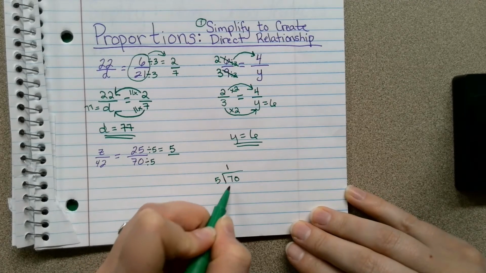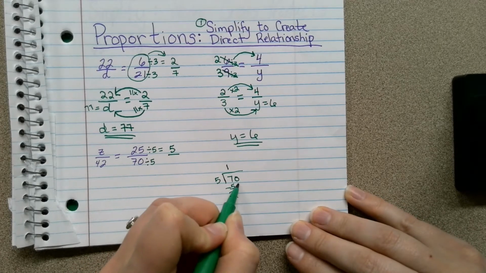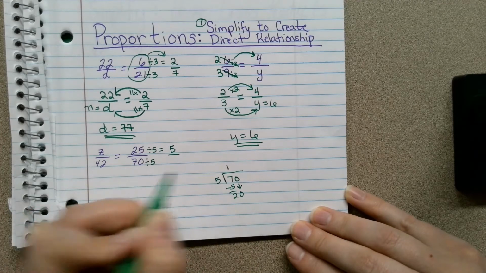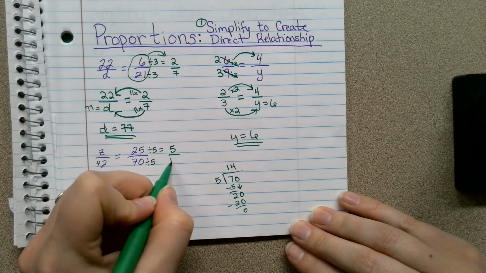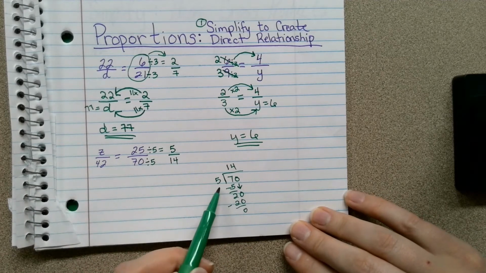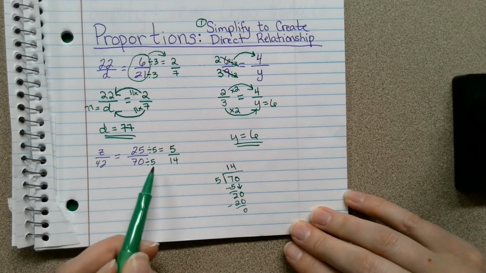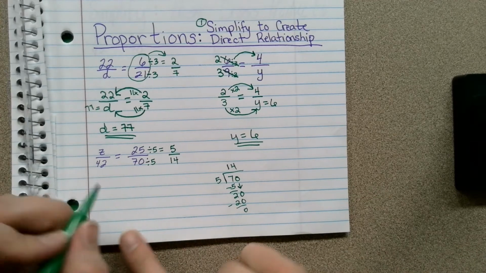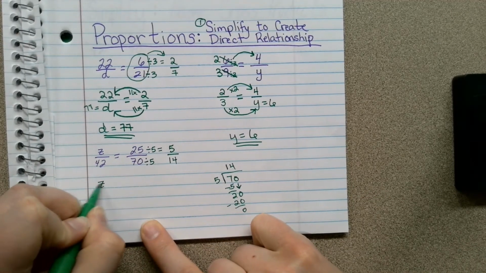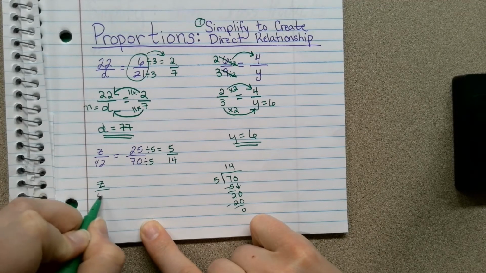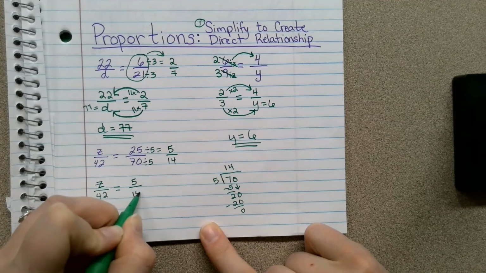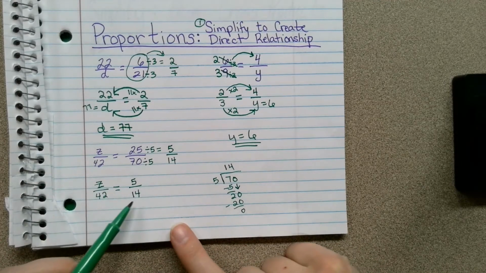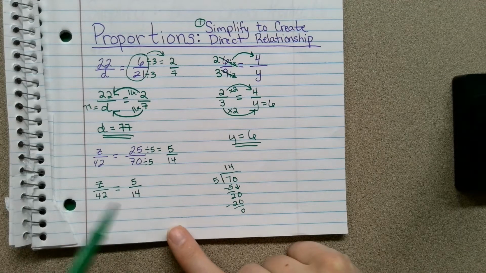5 goes into 7 once, with 2 left over, bringing down the 0, and 5 goes into 20 4 times exactly. So the bottom is going to be 14, because 70 divided by 5 is 14. So now we have our proportion of z over 42 is equivalent to 5/14.